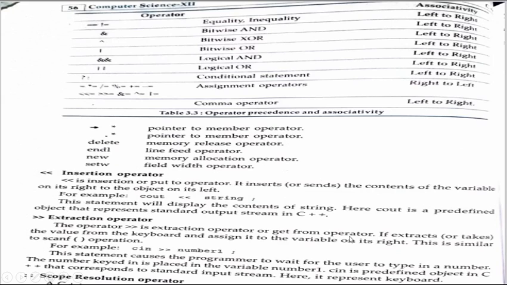Extraction operator, or get from operator. It extracts or takes the value from the keyboard and assigns it to the variable on its right. This is similar to the scanf operation, right? With cin, we accept the data.